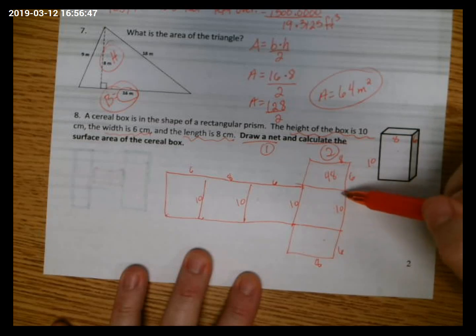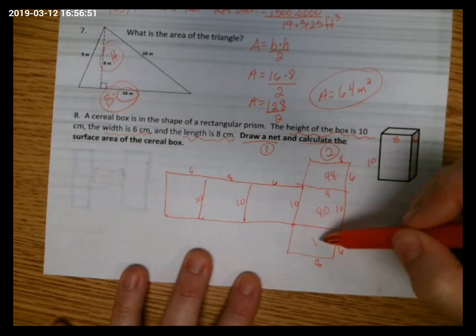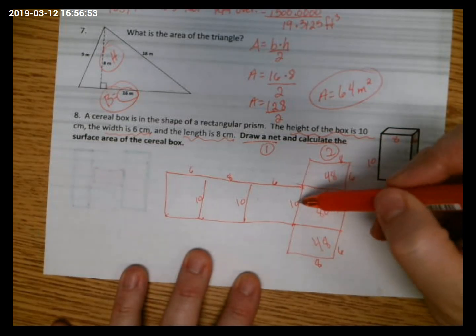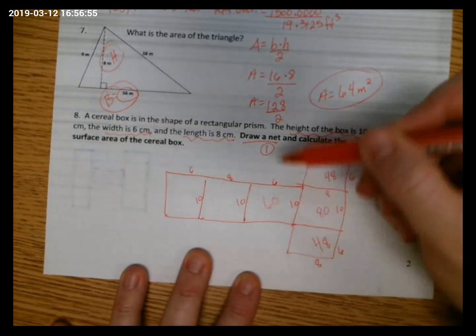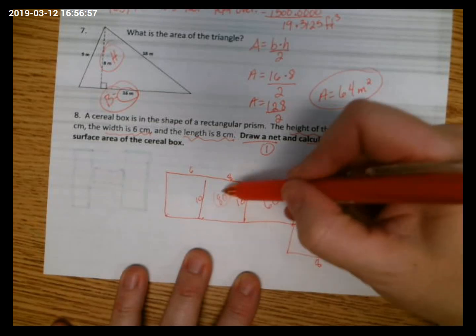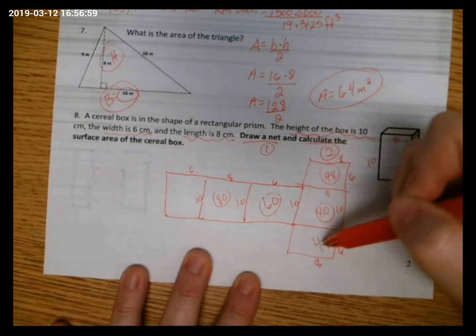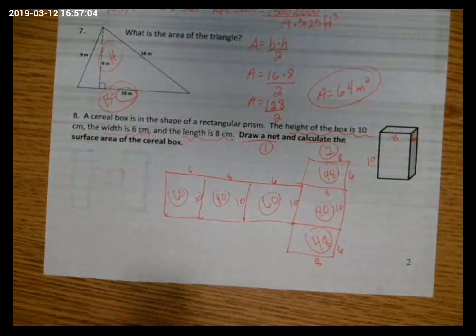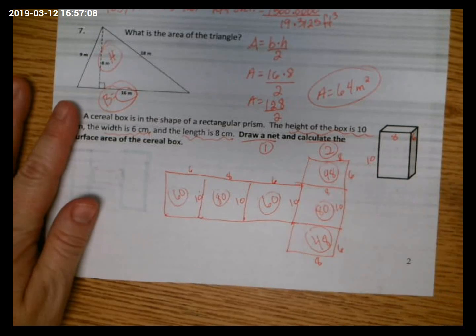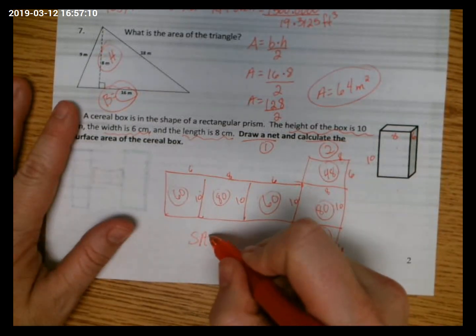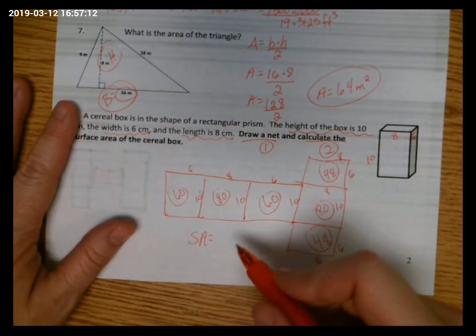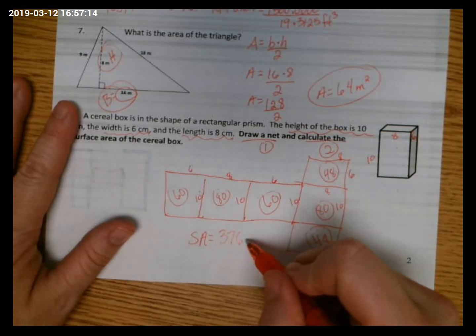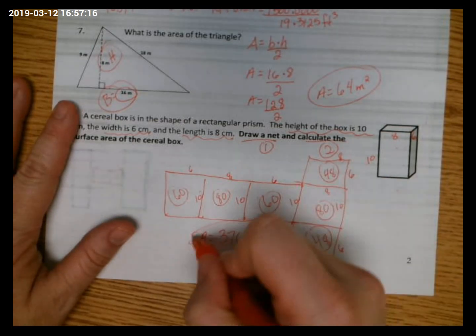Then I have 8 times 10, which is 80. I have 6 times 8 again, 48. 6 times 10, 60. 8 times 10, 80. Let me circle these so they stand out a little bit. And then 6 times 10, 60 again. Once I have found the area for each face, I'm adding them all together, and your total surface area for this cereal box is 376 centimeters squared.